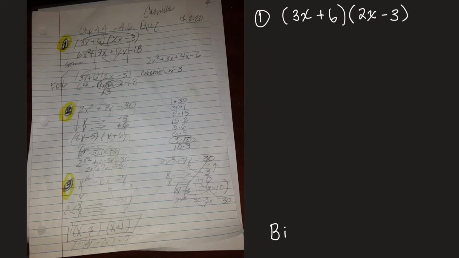Bi meaning two, nomial alludes to a name or a term. Okay? So having a term is like one monomial, like 2x.